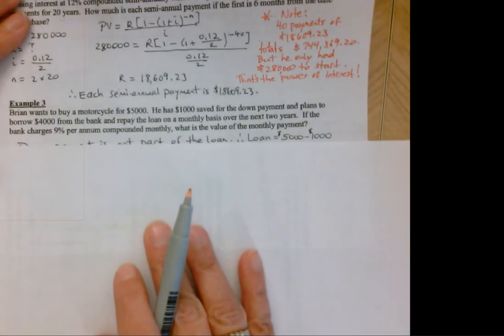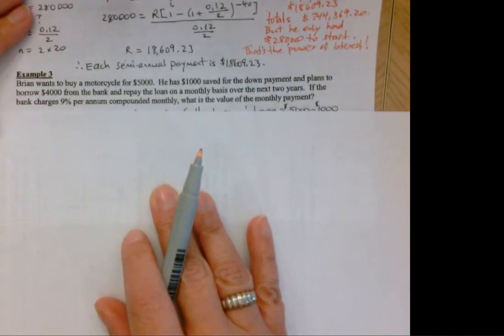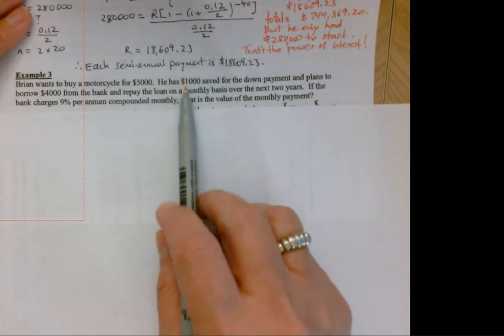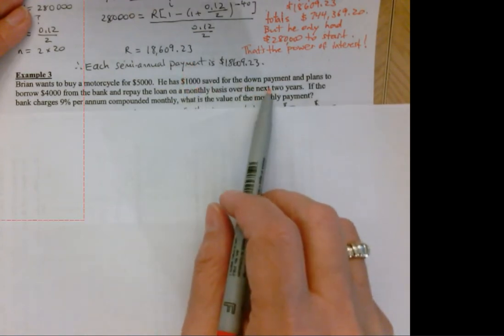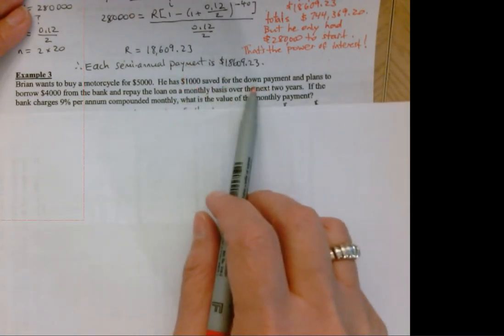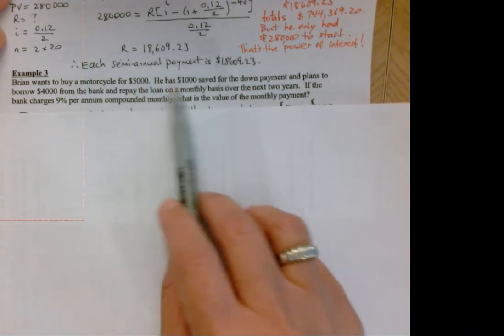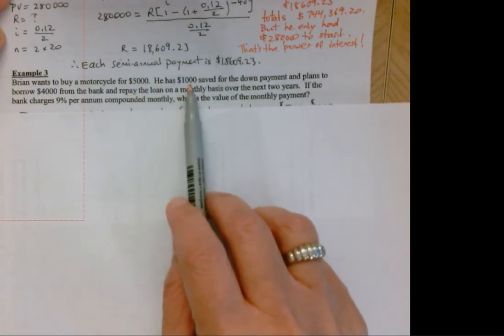Last example. This person's buying a motorcycle for $5,000. He has $1,000 saved for the down payment. Down payment is money that you pay the store right now because you have that in your pocket. So you pay the $1,000, but the balance you have to take out a loan from the bank.